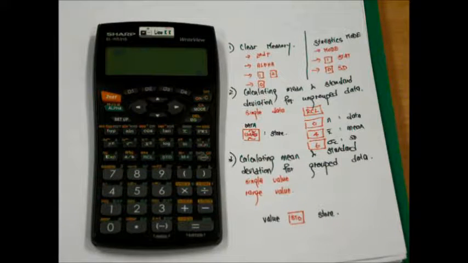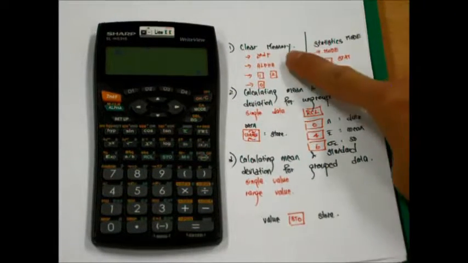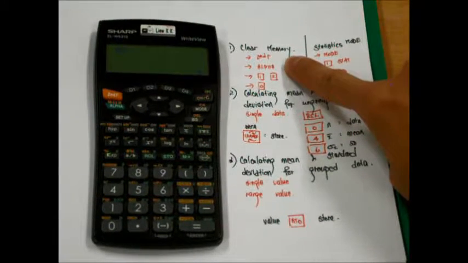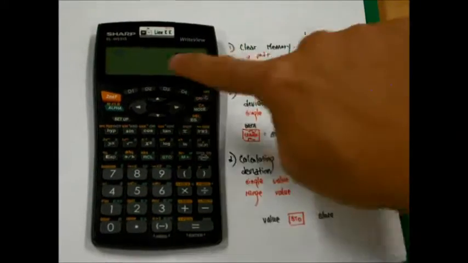First thing, for the use of the Sharp calculator, before you can do anything, whenever we need to calculate mean, which is the average, as well as the standard deviation, the first thing I need you to do is to clear the memory of the calculator. I'm going to show you once.